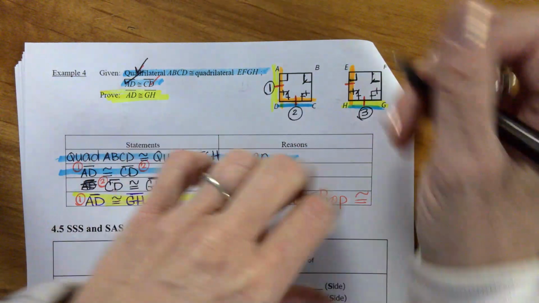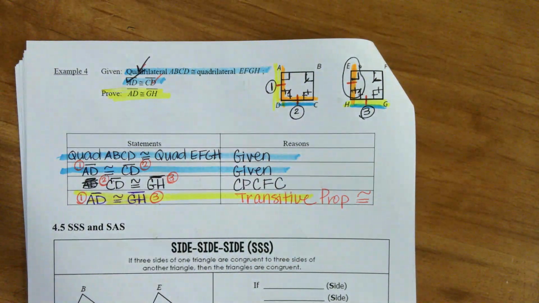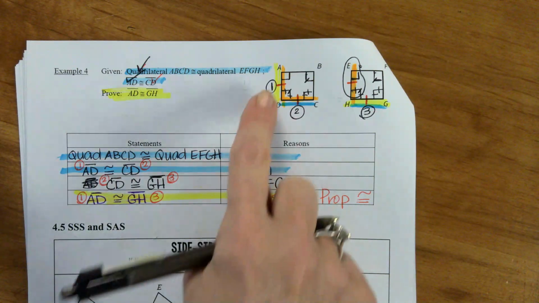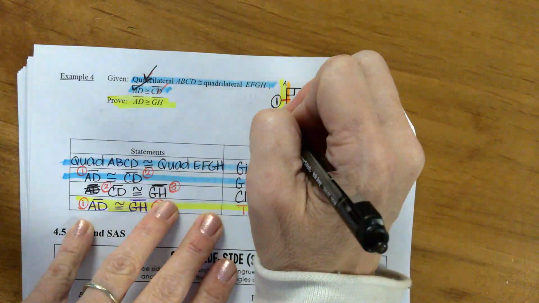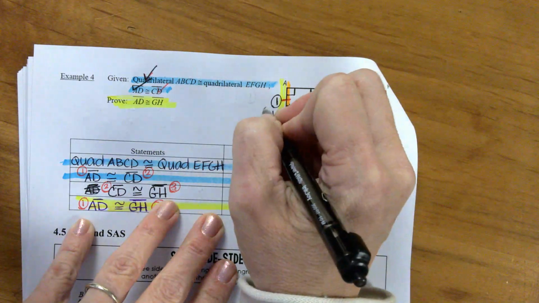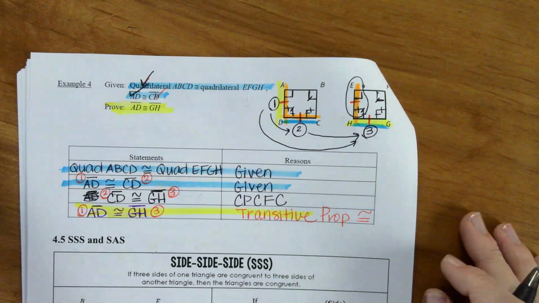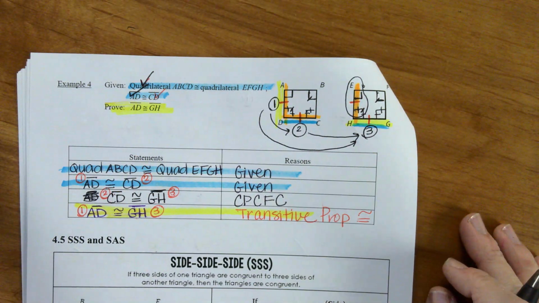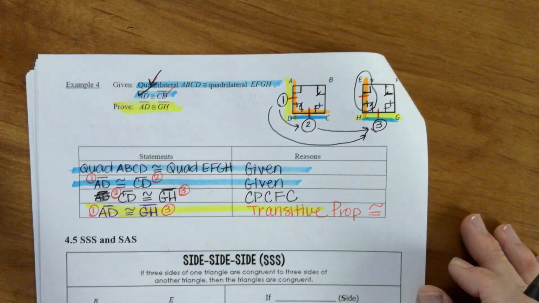I could write that if I wanted to, but it doesn't have any bearing on anything. It's just marked on the diagram. If that's congruent to that and that's congruent to that, then these two are congruent. So EH, that's just extra info. That's actually a good question.